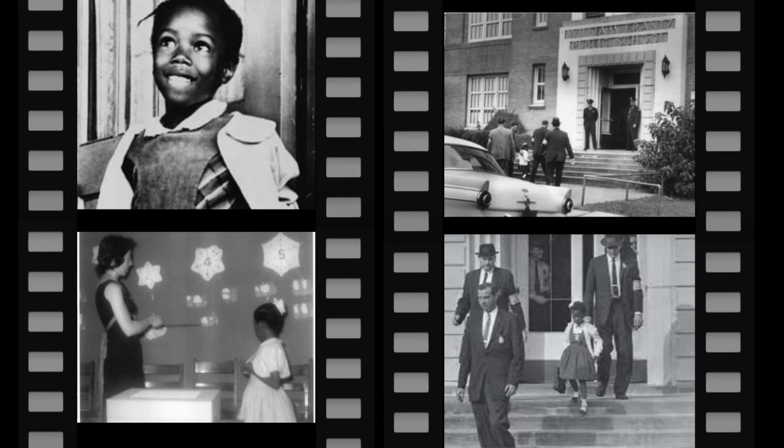Another landmark event occurred in New Orleans in 1960, when 6-year-old Ruby Bridges bravely integrated William Frantz Elementary School. Despite the angry mobs and daily threats, her courage and unwavering support of her teacher, Barbara Henry, became an enduring image of the struggle for educational equality.